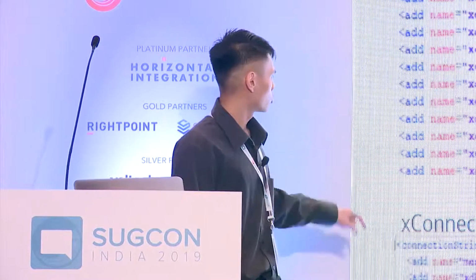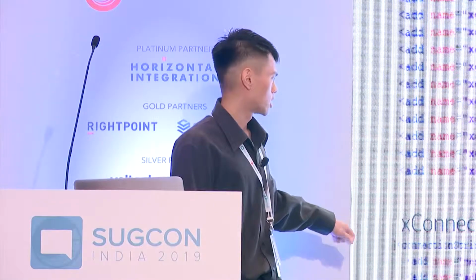Also, I put another connection string for XConnect here, because basically XConnect, as I said just now, is something between the XP and our XDB. And we need to use the XConnect client API to make the interaction between the two. I also contacted the software architect to know what is actually the reason why we want XConnect in the first place.